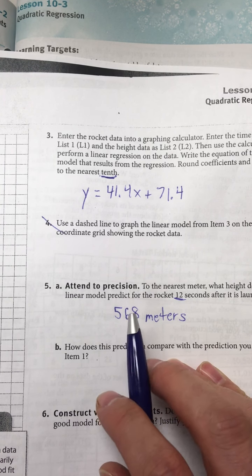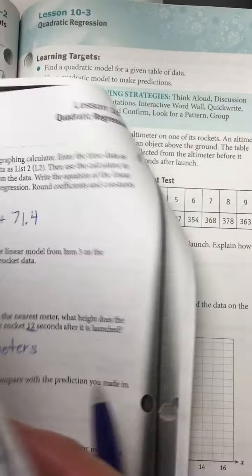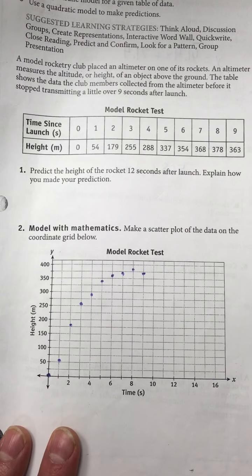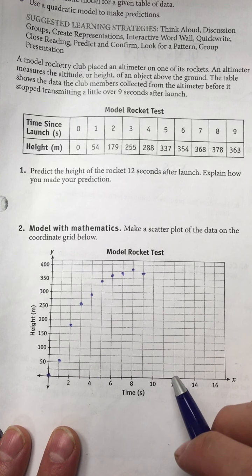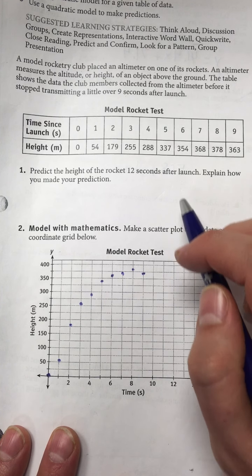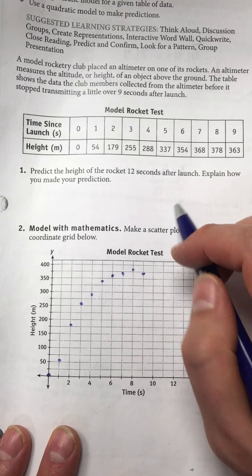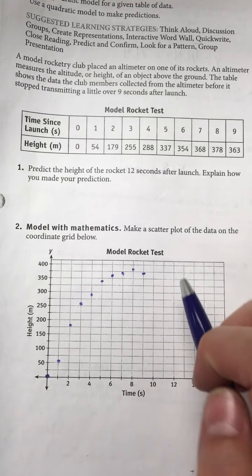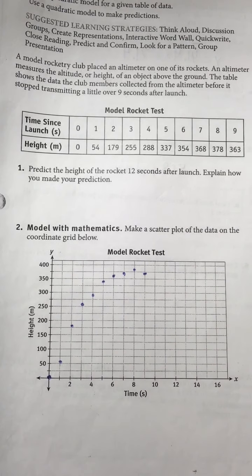Now, does that make sense for this situation? All right, because this is saying at 12 seconds, it's way up here. That does not make sense for this problem. We said the graph should be going down. Why do you think the calculator is giving us such a wrong answer?